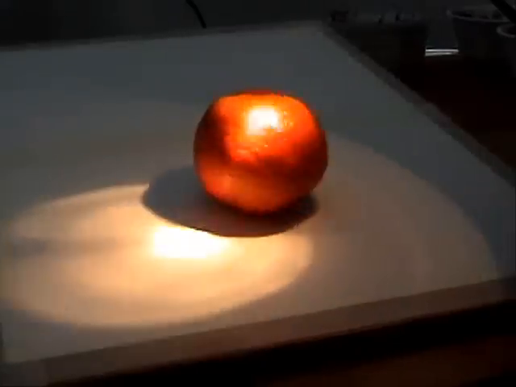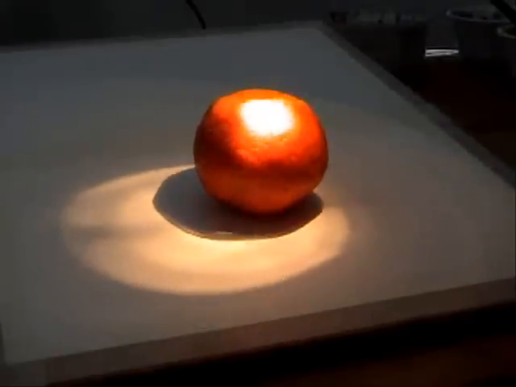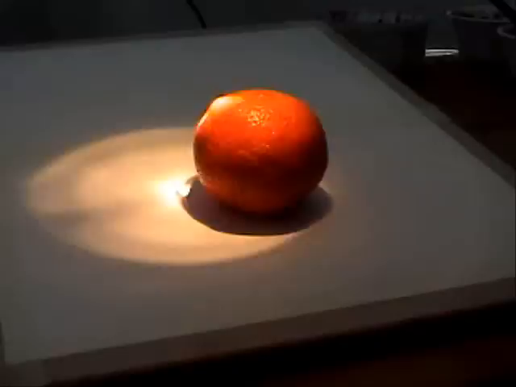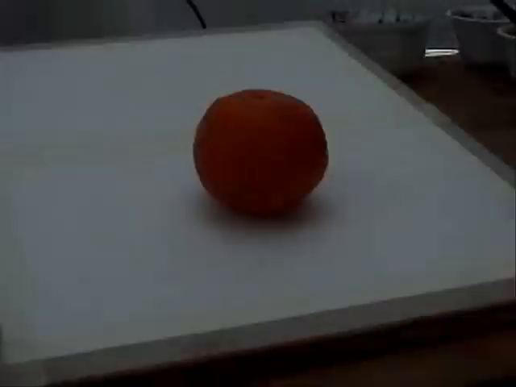So what I'm going to do now is set this up again and show you how to paint that in real life, and the light will improve because I'll open the blinds to do that. So back in a moment.